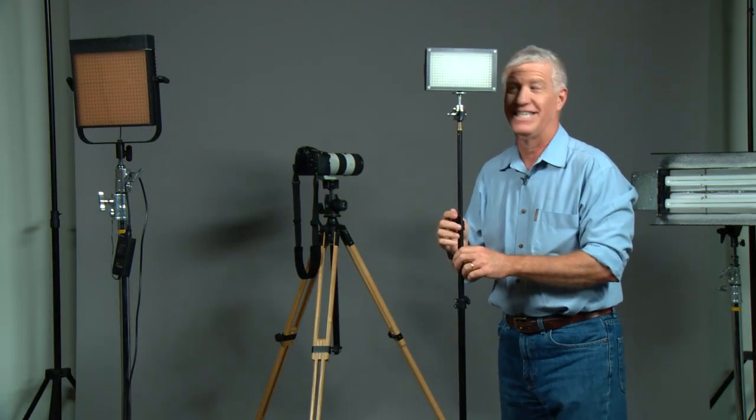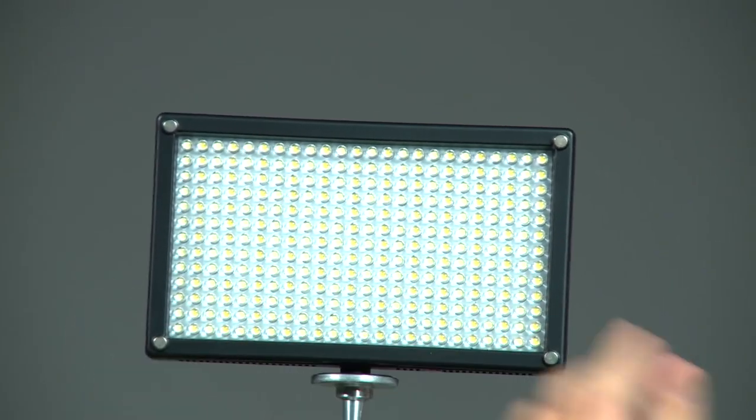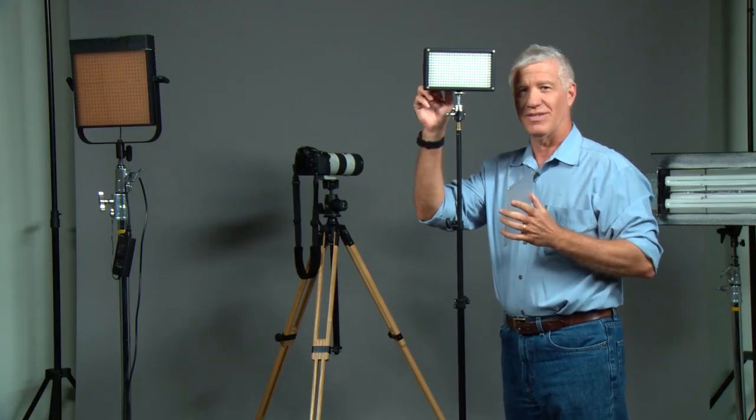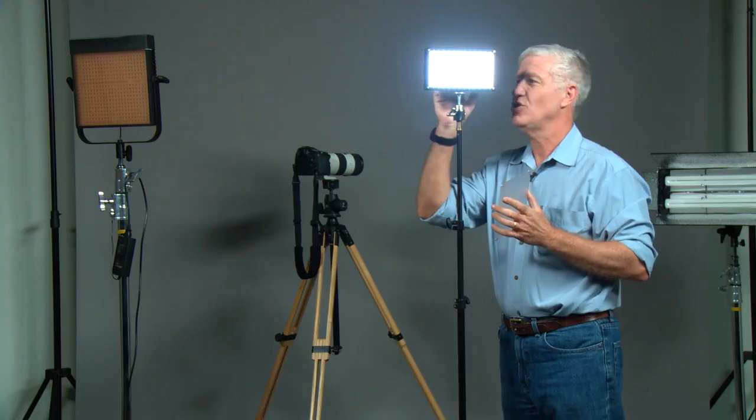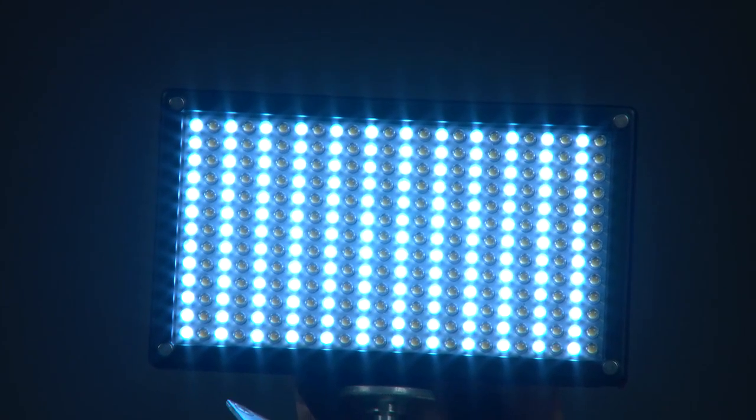This is probably my favorite little LED light. It basically has 312 LEDs on the front. Now, half the LEDs are daylight balanced. The other half are balanced for tungsten. And what that means is, when we turn this on, I'm going to be able to show you, this is the daylight setup.